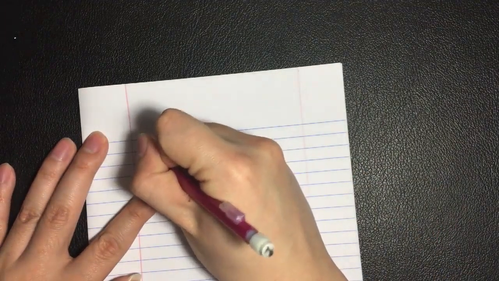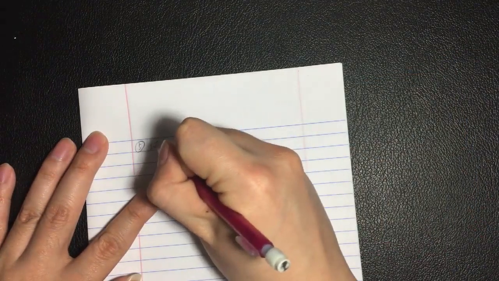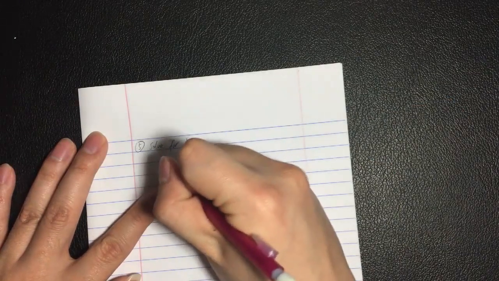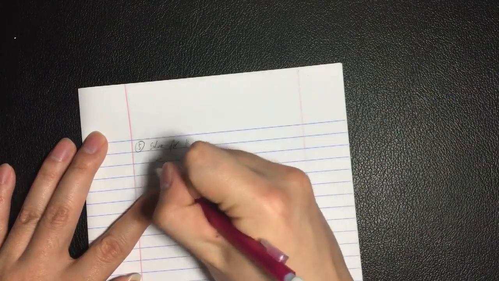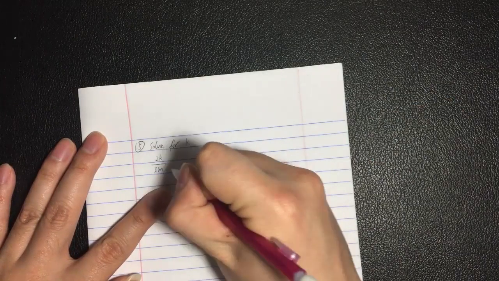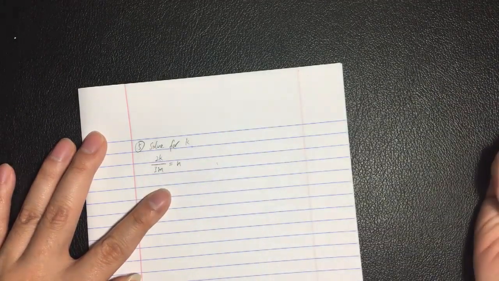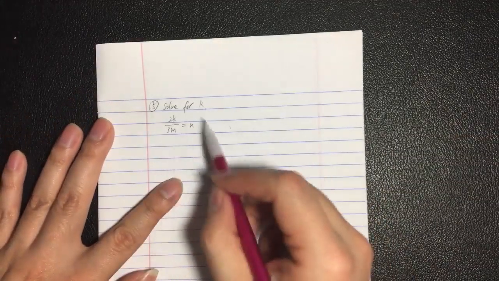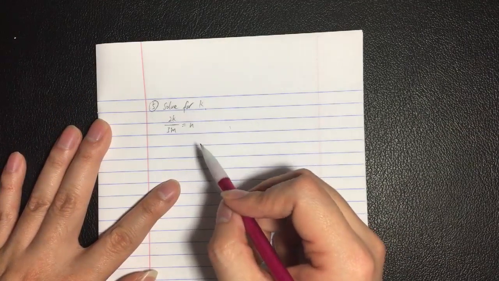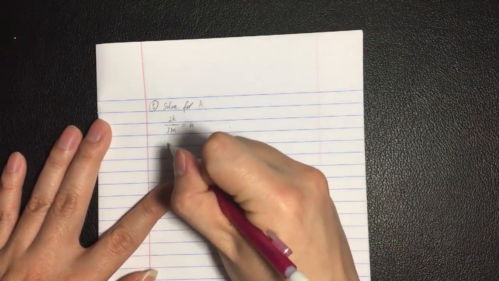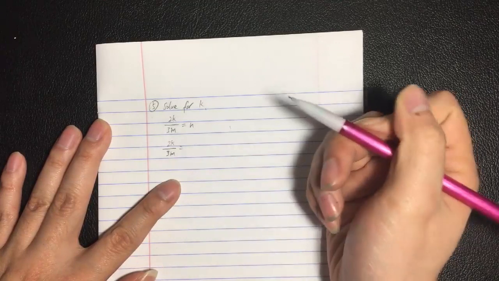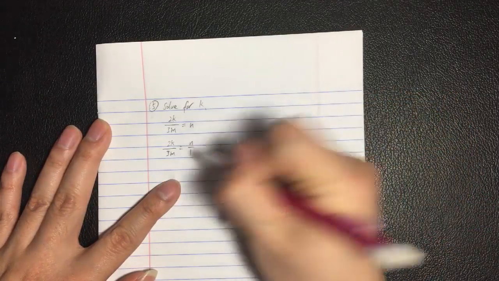Number 5. Solve for k. The equation is 2k over 3m equal to n. Solve for k from the equation. That means get k by itself. If an equation involves fractions, rewrite every term as a fraction first. 2k over 3m, we leave it the way it is. We can rewrite n as n over 1.